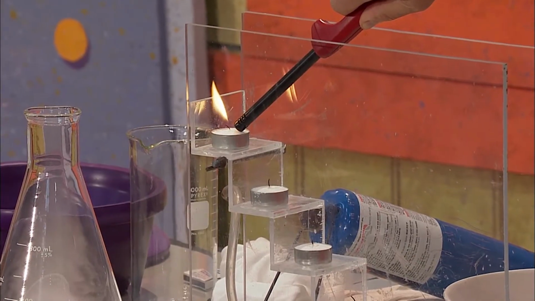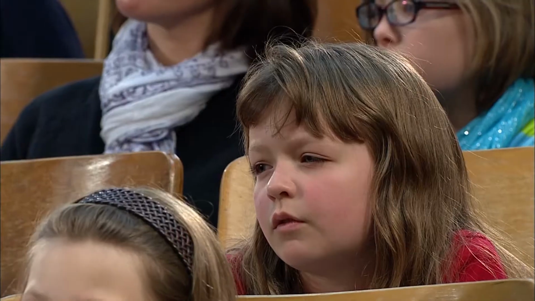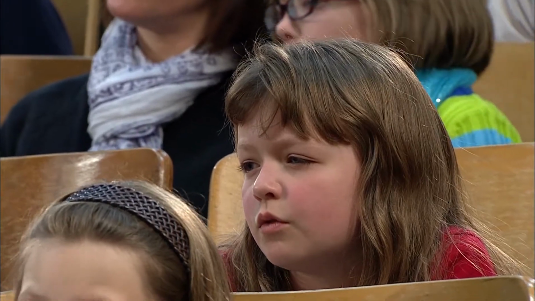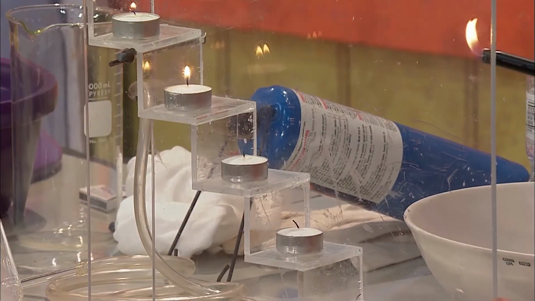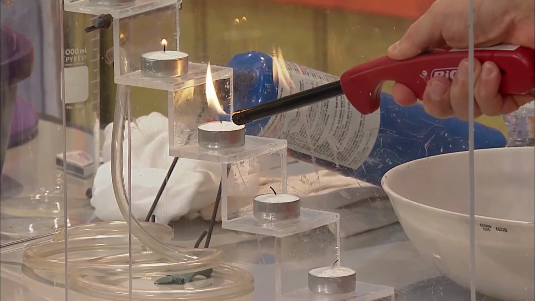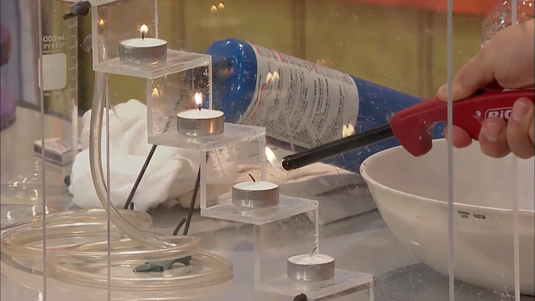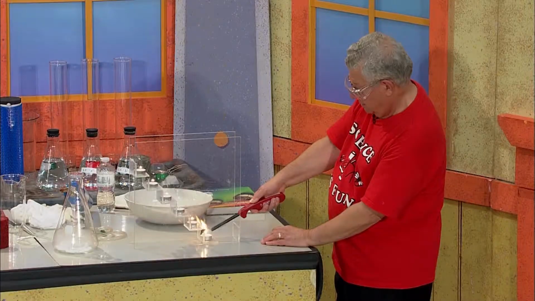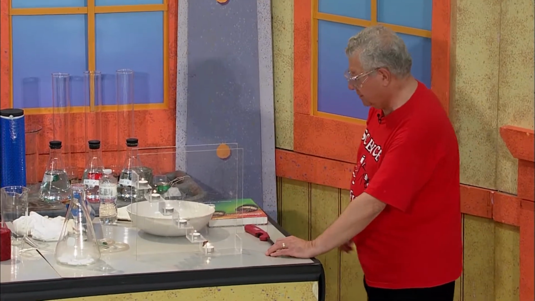And I now will move over and light the candles that we have over here. You help me out. How many candles do we have? 1, 2, 3, 4, 5, 6. All right, 6 lit candles.